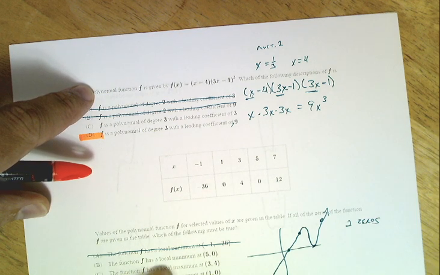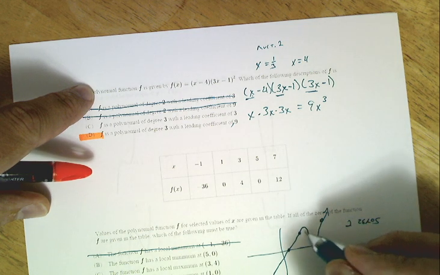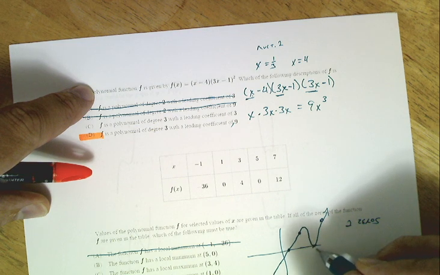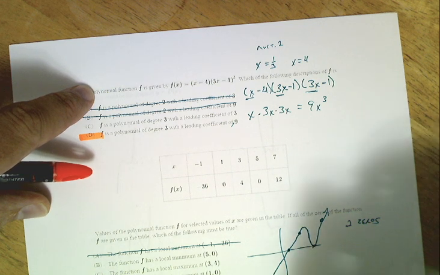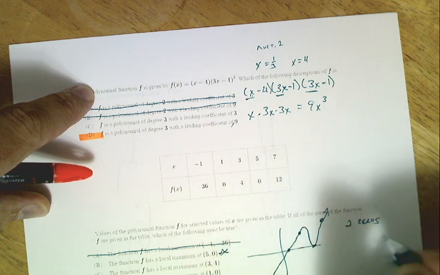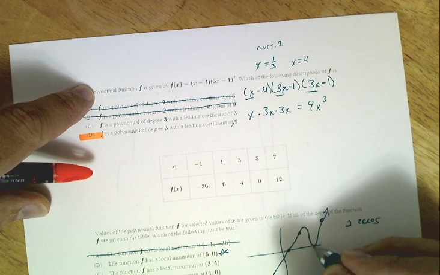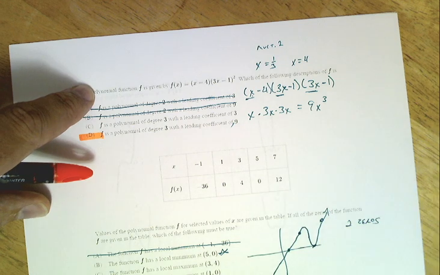Function f has a local minimum at 5, 0. So I have 5, 0 here. This one I think has to be true. If I dip down lower, I have to come back up and touch that x-axis again. So I think that one is right. Let's see what the other ones do. 3, 4 has to be a local maximum.